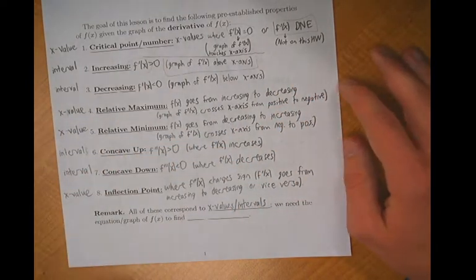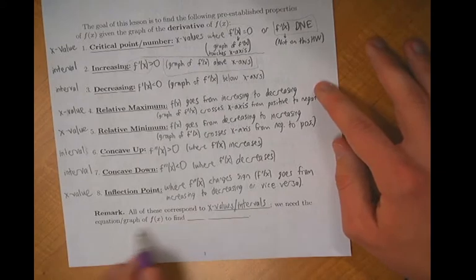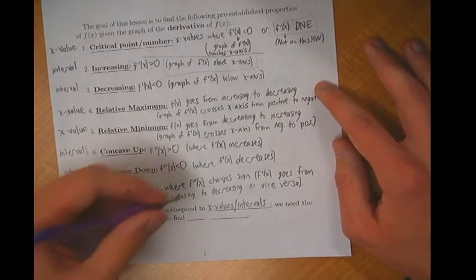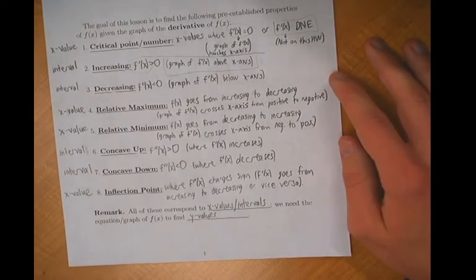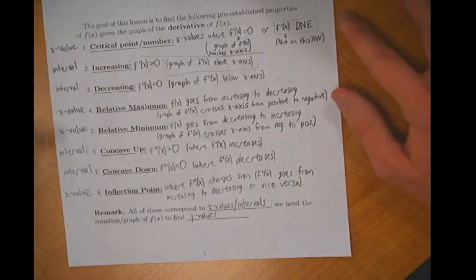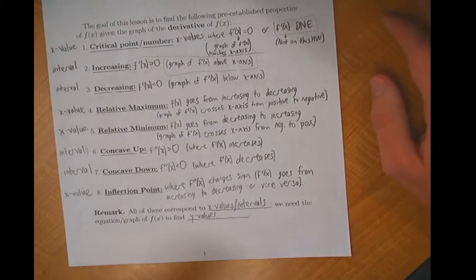We need the equation slash graph of f of x to find the y values. So in today's lesson, we only care about the x values slash intervals. We don't care about the y values because there's no way we can extract it from just f prime, unless we have other information about f of x. Okay? So any questions on that before we move on to our first example?